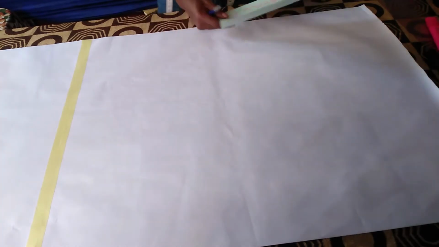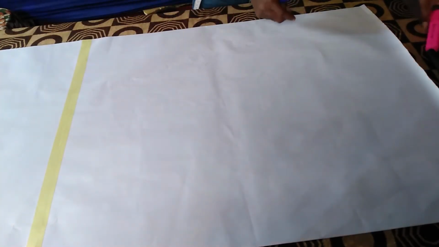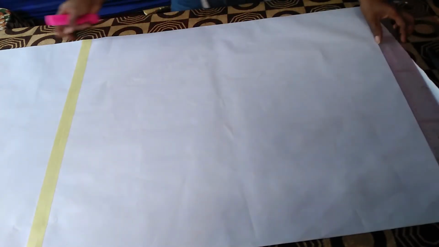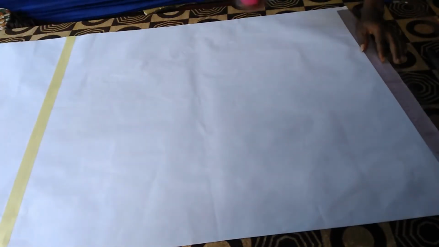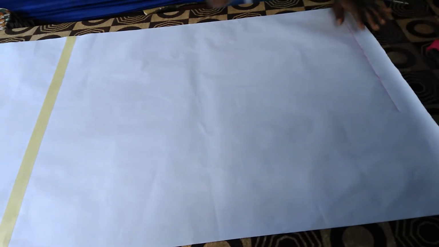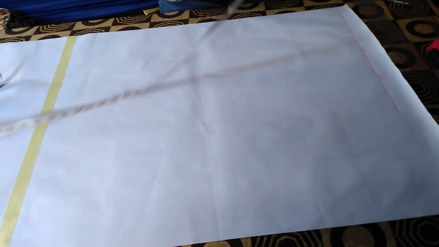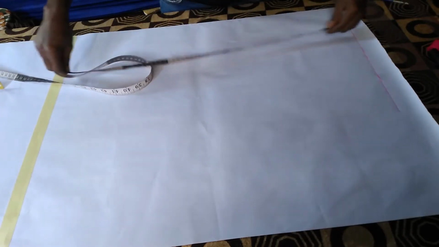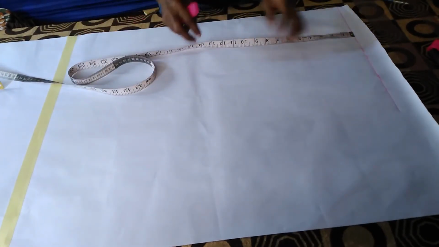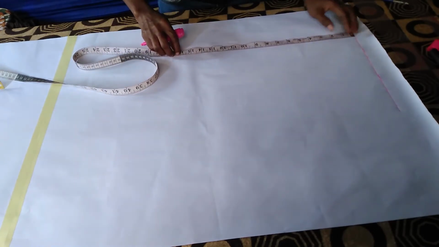Let's start. We'll start by indicating our starting points here. These are starting points here. Now we're going to measure downward. We first of all cut the pant, the front pattern, before the back pattern.